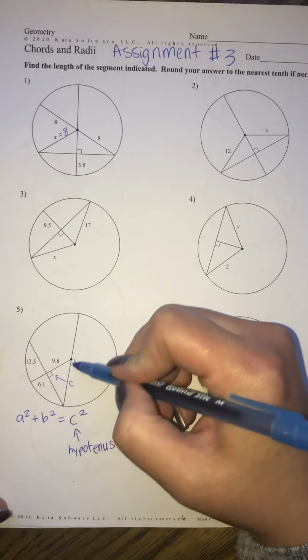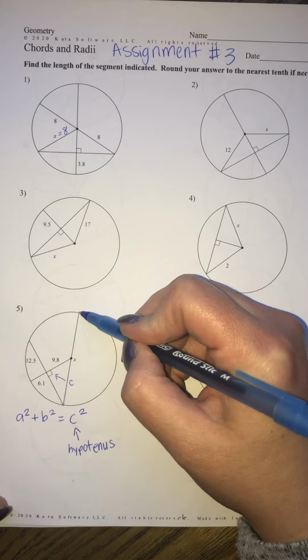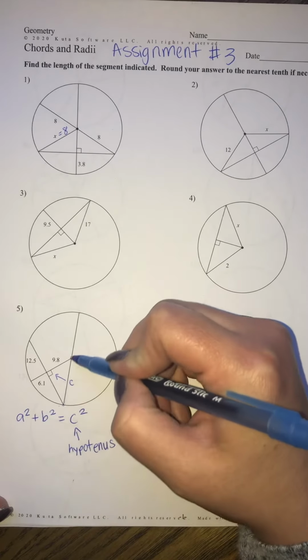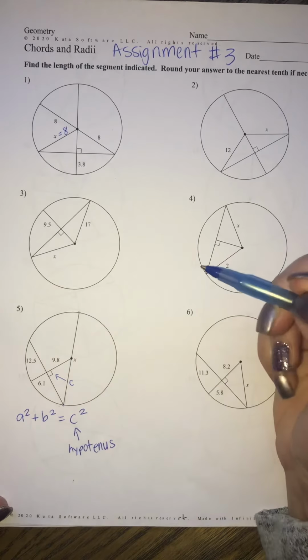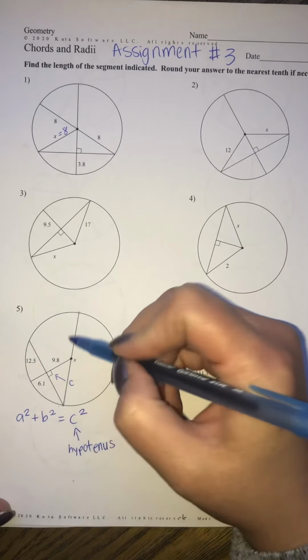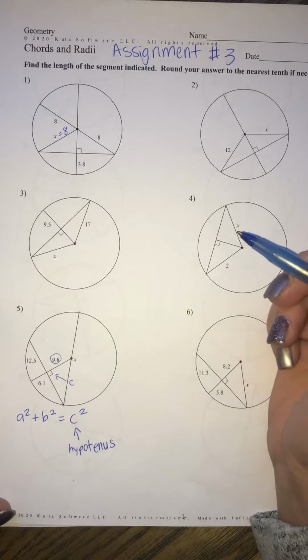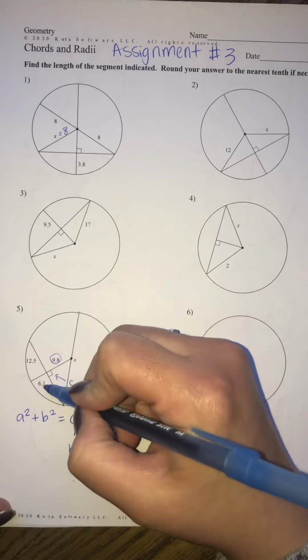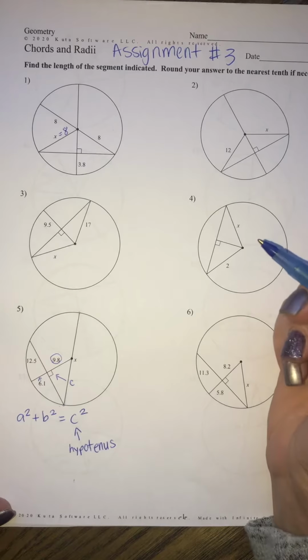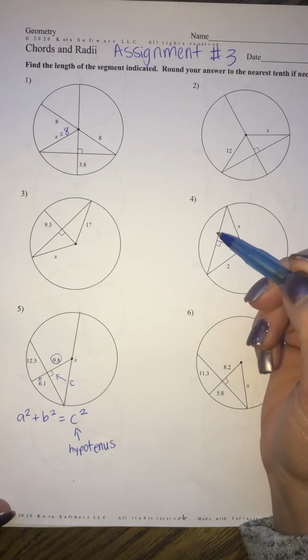Now we have to find x, which is the diameter. That's the whole way across. So once we find c, we're going to multiply it by 2, and that'll give us x. But until then, we need to use the sides of the circle. So we have the 9.8. This 6.1 here is going with this little segment right there.